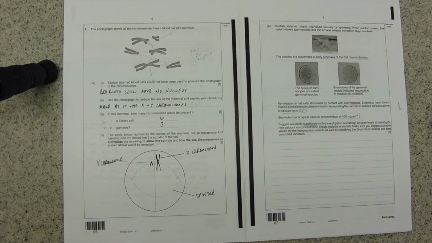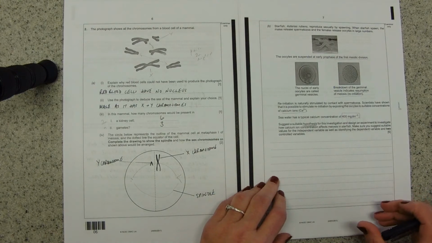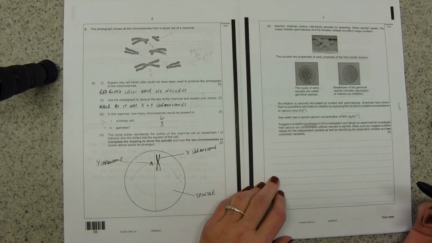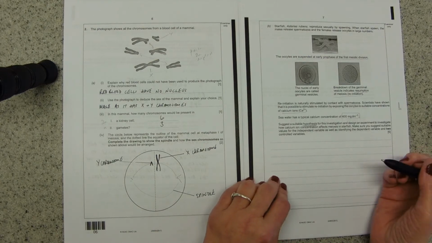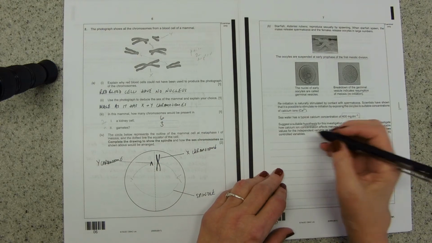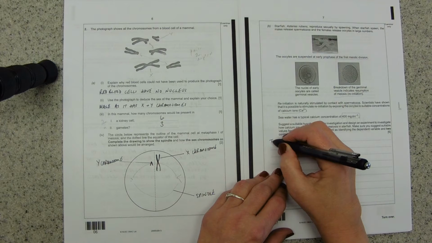Hypothesis. What do we think? So what we're trying to show is that calcium ions will reinitiate meiosis. So we want a relationship between them for a hypothesis.